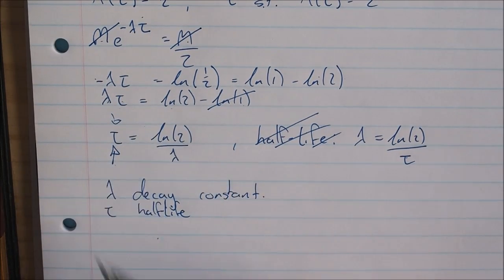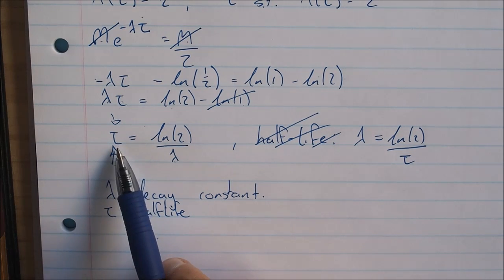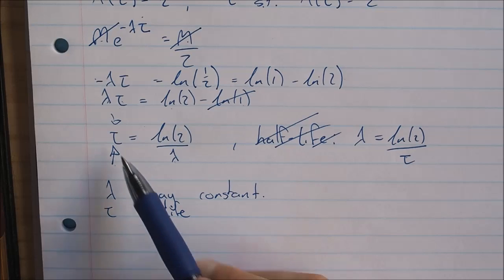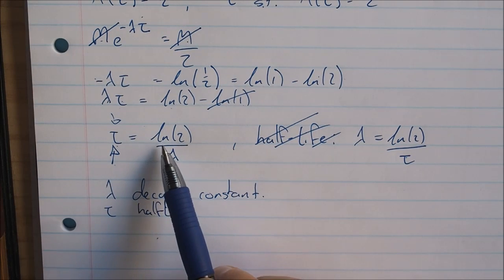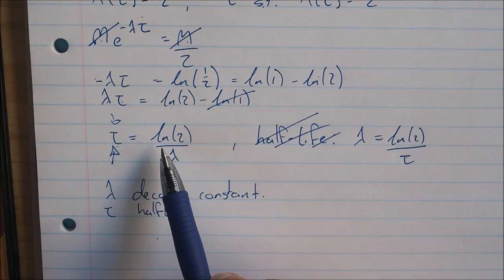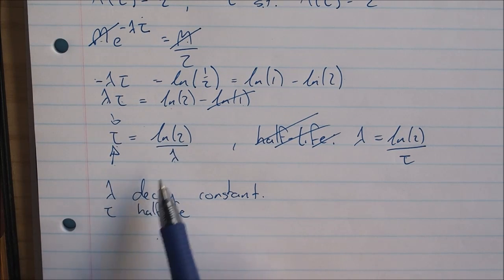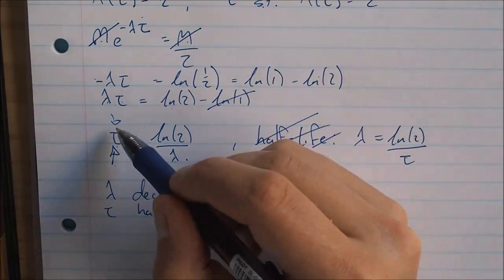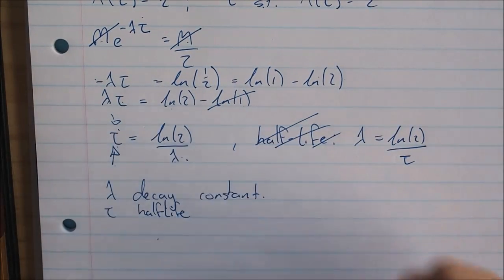So tau is the half-life, and lambda is called the decay constant. So how long it takes for the substance to go from m to m over 2 is this value tau. It's called the half-life, and it's equal to ln 2, a constant, divided by the decay constant, so how quickly it decays. And we can see that the half-life here is independent of m. It doesn't matter how much of the substance you start with.